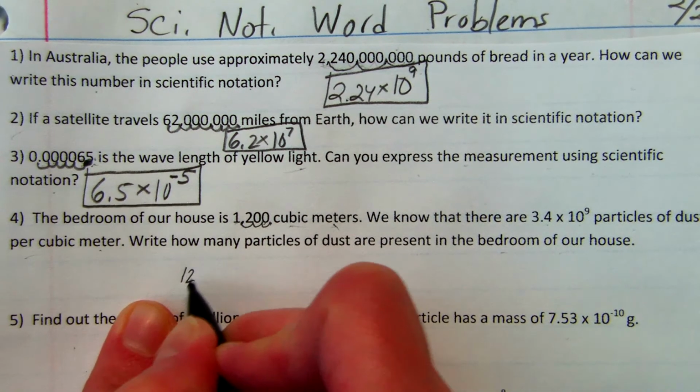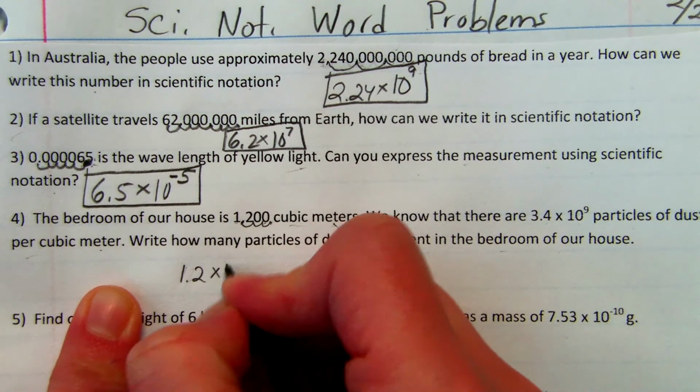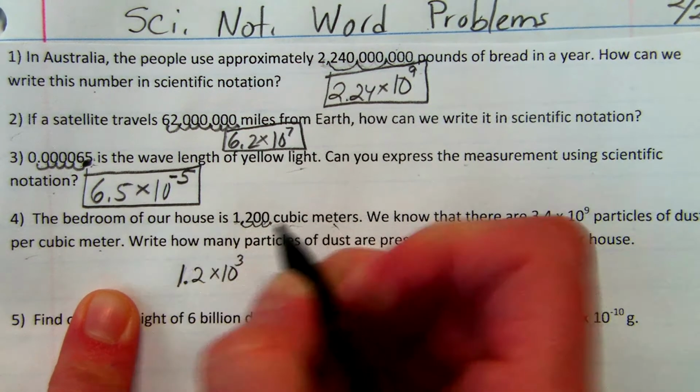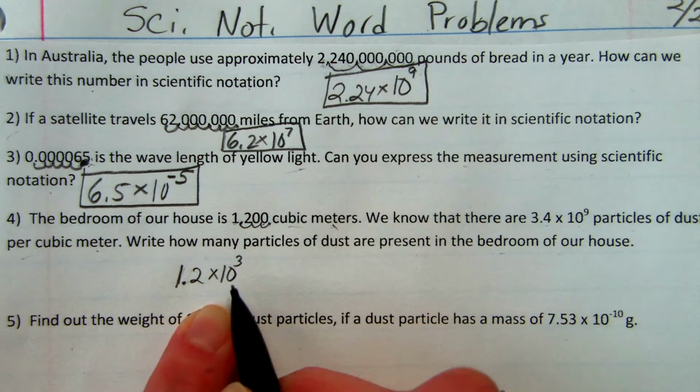So that's a pretty big bedroom. I don't know. 1.2 times 10 to the 3rd. Yeah, I know. That's not that big still. It may be. I don't know. Yeah, we'd have to think about it.